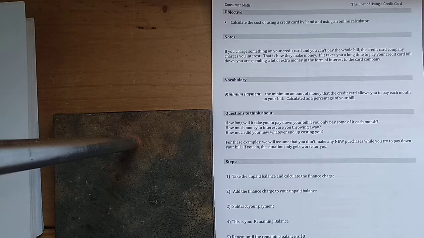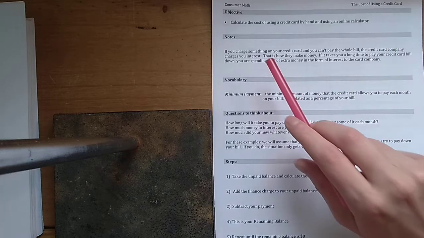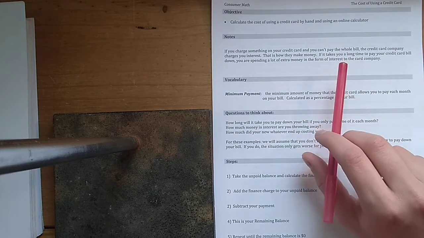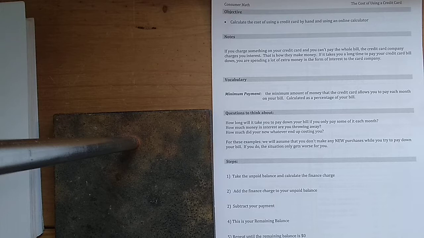Where people can get into trouble with them is if you put something on your credit card and you can't pay the entire bill. The credit card company charges you interest. You know about this. You know what this is called, a finance charge. This is how they make money, okay? They get whatever money they allowed you to pay back in addition to possibly a finance charge.